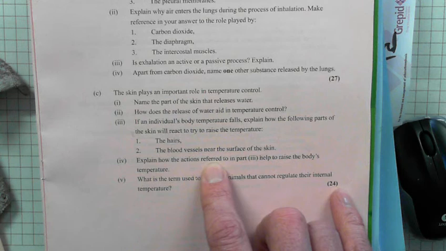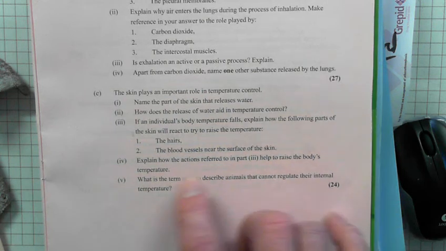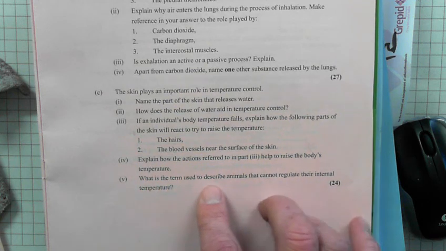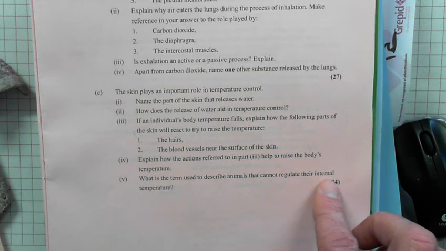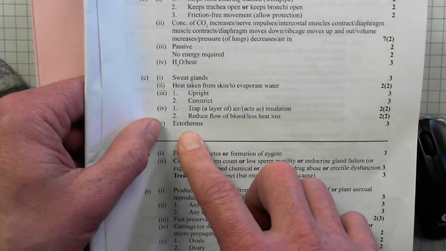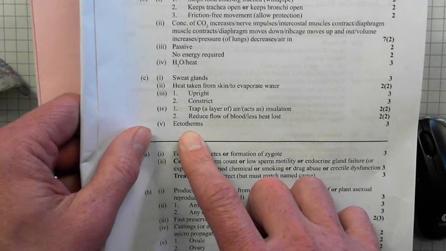IV. Explain how the actions referred to in the previous part help raise the body temperature. Right, we'll continue. What is the term used to describe the animals that cannot regulate their internal temperature? Cold-blooded or ectotherms. Right, they were looking for ectotherms.